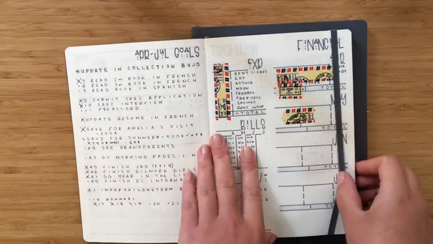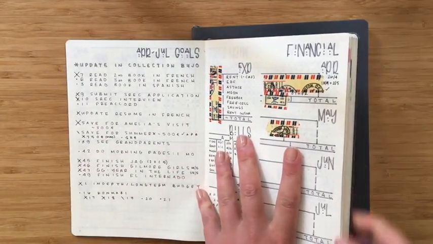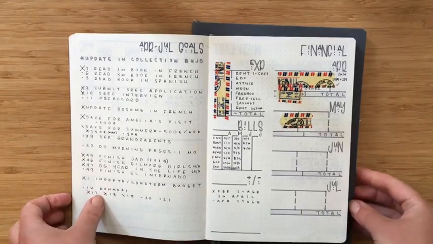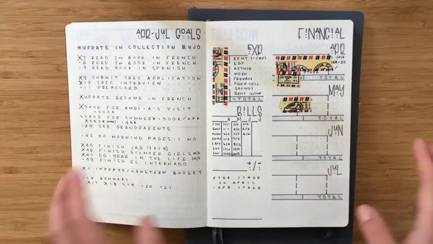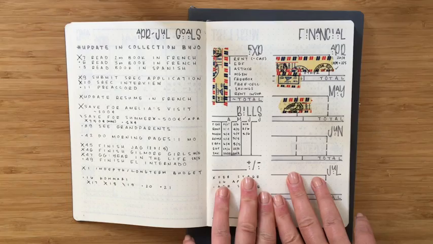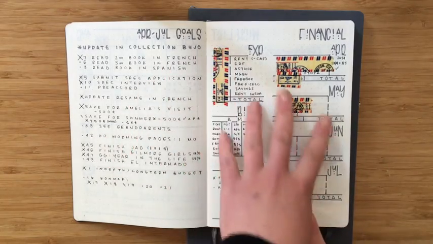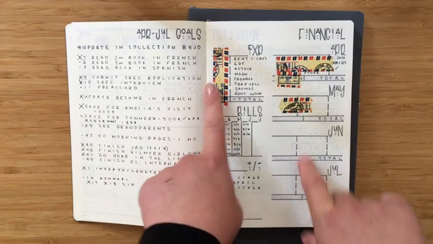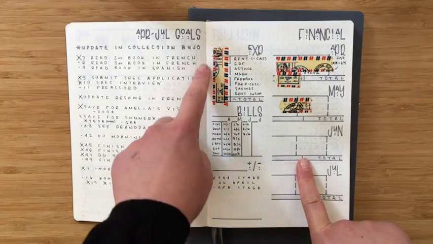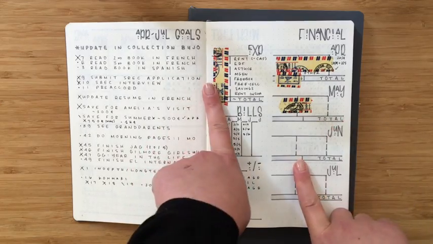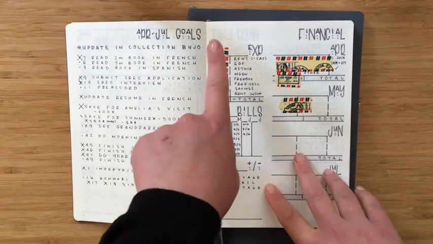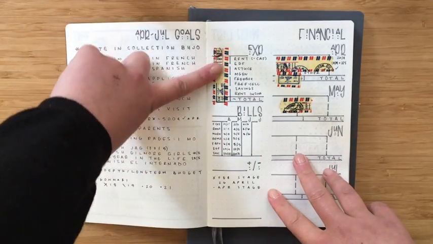So first up, we have my current financial spread, which if you saw the last video, you'll see is basically the exact same setup. This actually works really well for me just to have an overview. What I've got here, and I hope you'll excuse my little washi tape censoring, because I have some personal information on here, is my expenses.